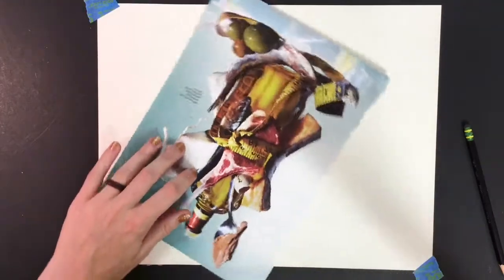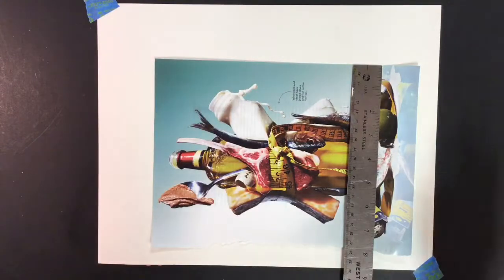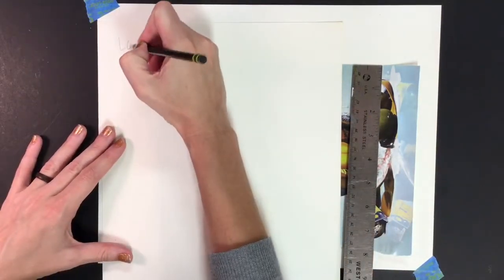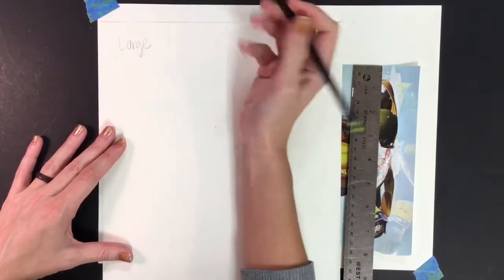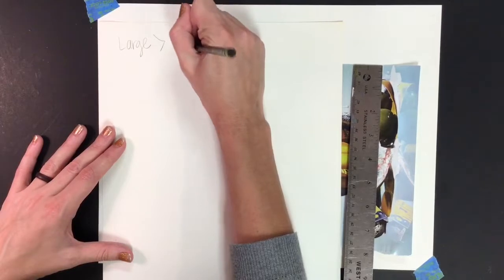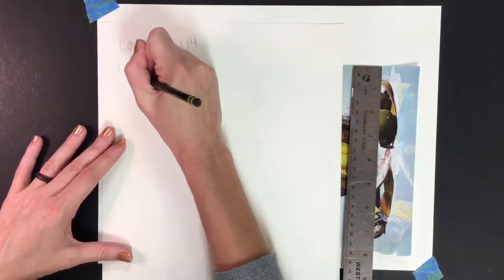Let's go ahead and write that down. So my large sheet is 11 by 14.